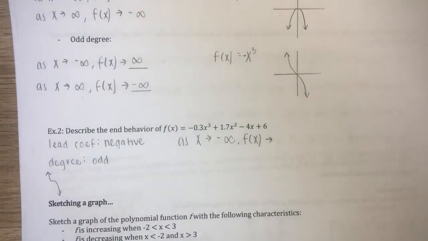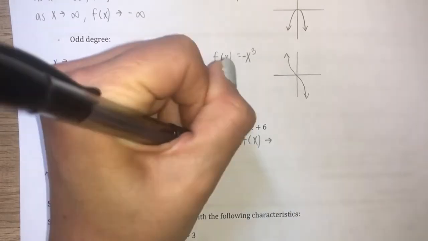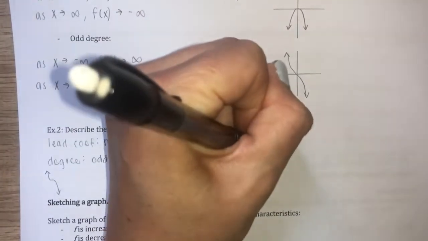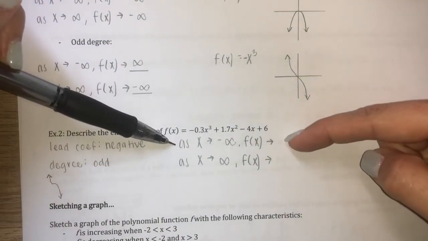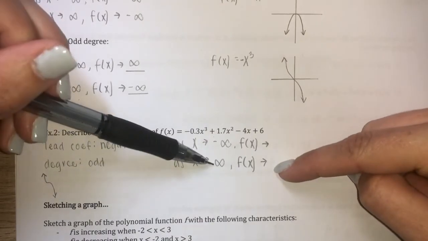And then the second line always starts with as x approaches positive infinity, f of x approaches. So this is just saying as the graph moves left, as the x values get smaller, and as the graph moves right, as the x values get bigger.